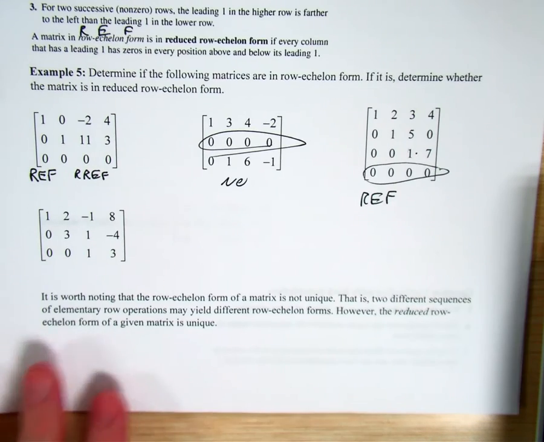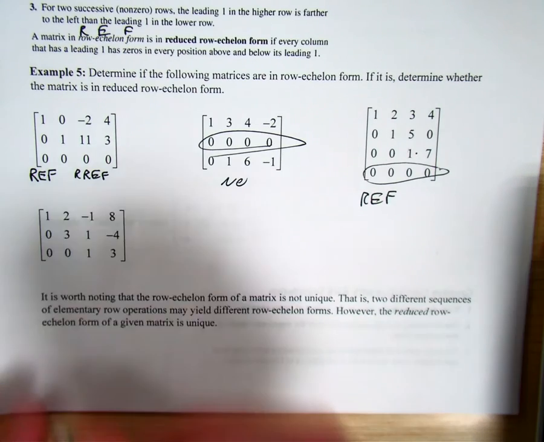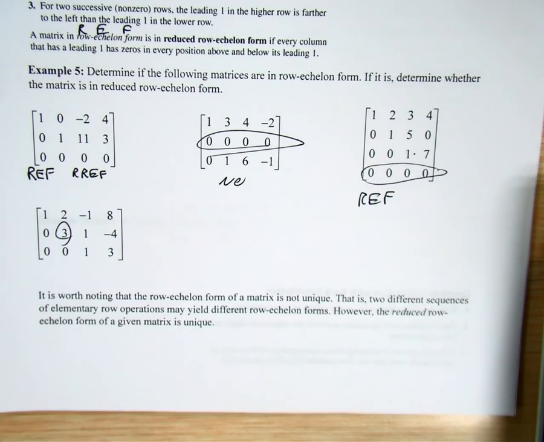And our last one, we have a leading 3. Those need to be leading 1s. So that is why that one is not row echelon form. It's worth noting that row echelon form of a matrix is not unique. Two different sequences of elementary row operations may yield different row echelon forms. However, the reduced row echelon form is unique.